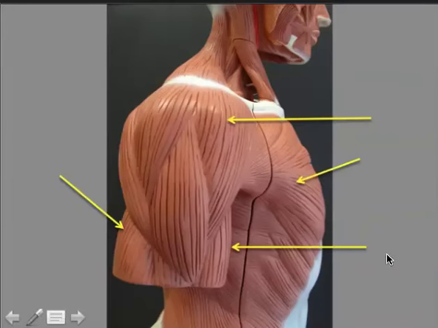Okay, here we've got a lateral view of the thoracic region, and we're getting a lateral view of the brachial region as well.